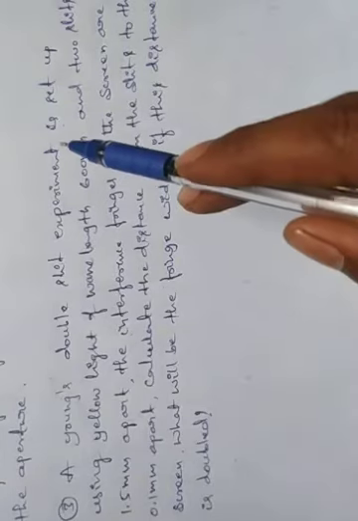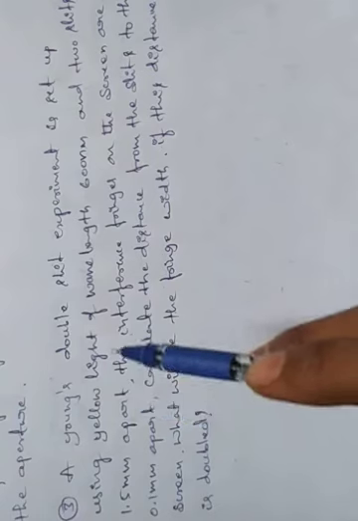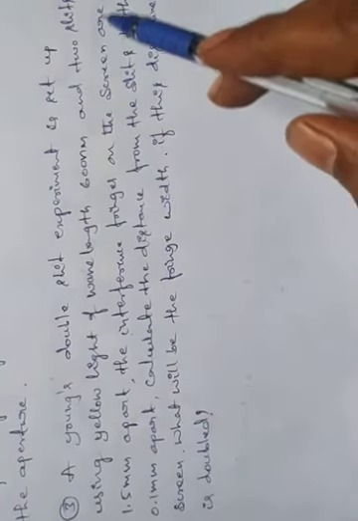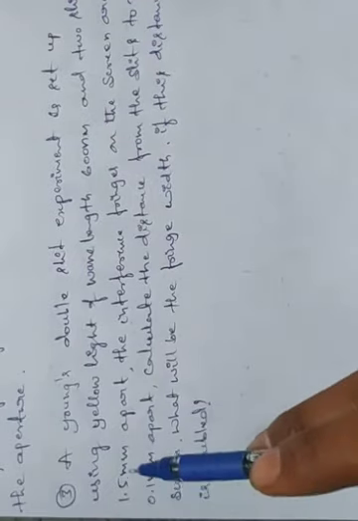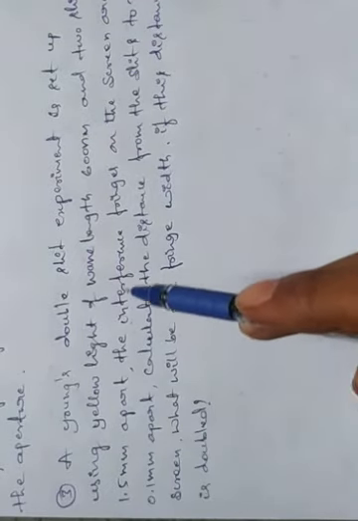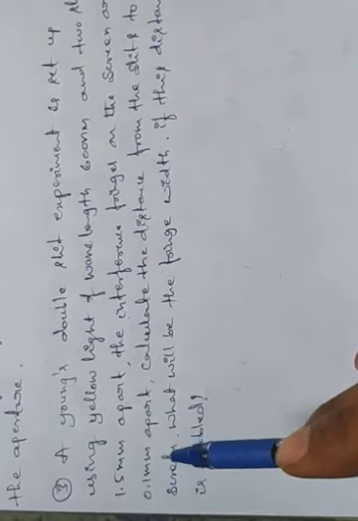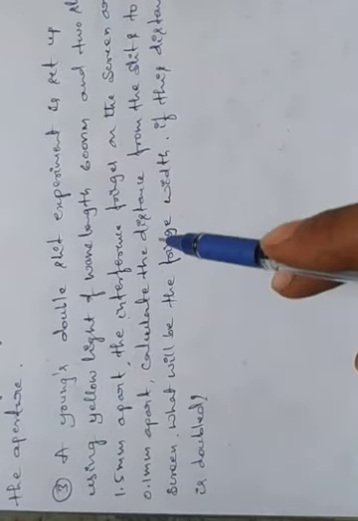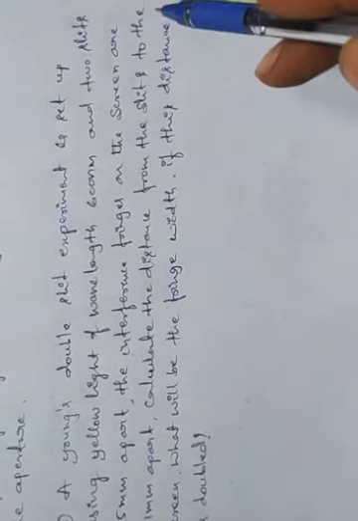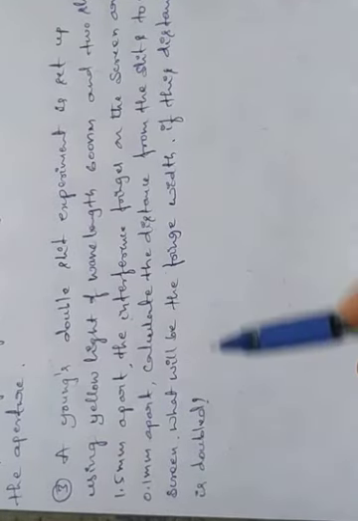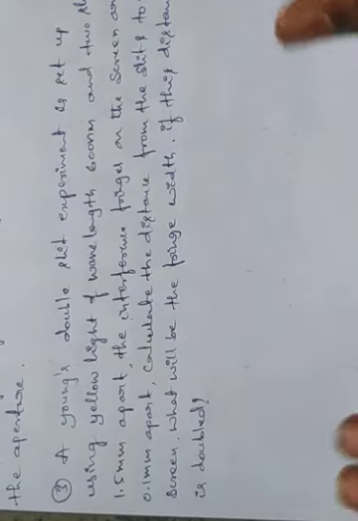See the next question. Young's double slit experiment is set up using yellow light of wavelength 600 nanometer. The two slits are 1.5 millimeter apart. The interference fringes on the screen are 0.1 millimeter apart. Calculate the distance from the slits to the screen. What will be the fringe width if the distance is doubled? So this is the question they have given.